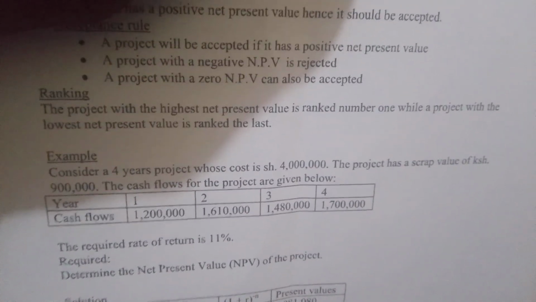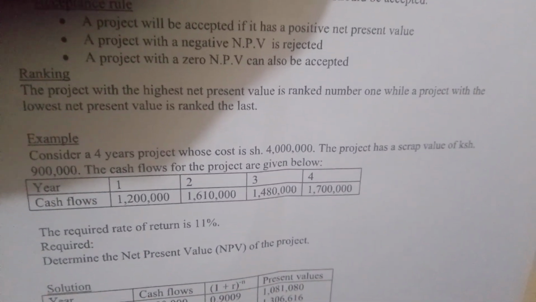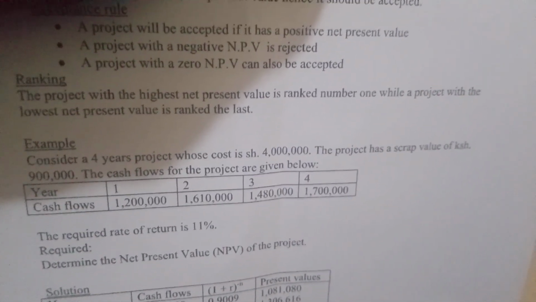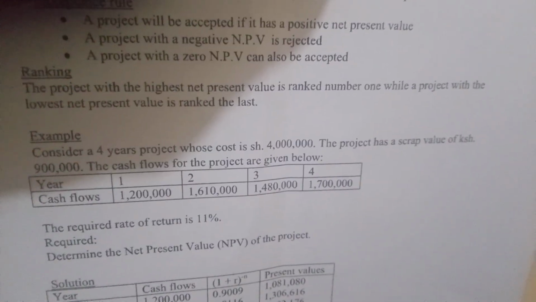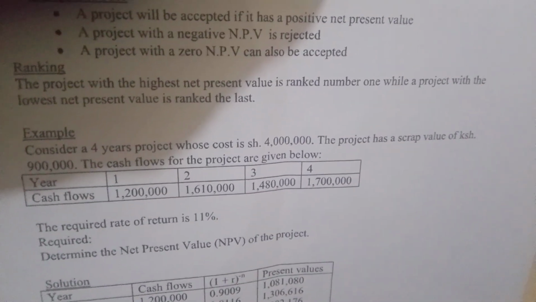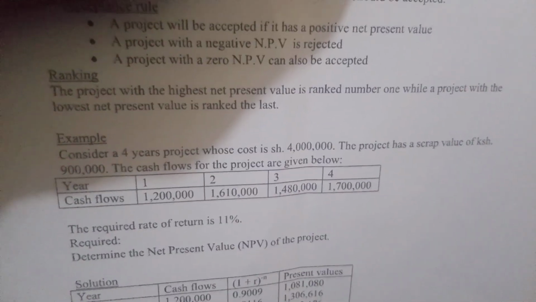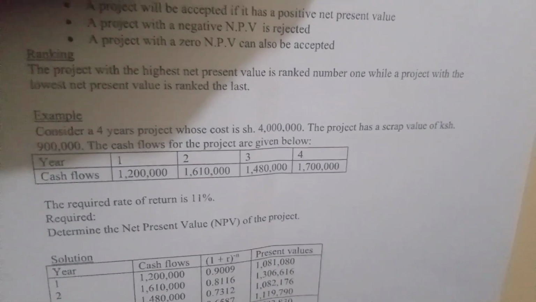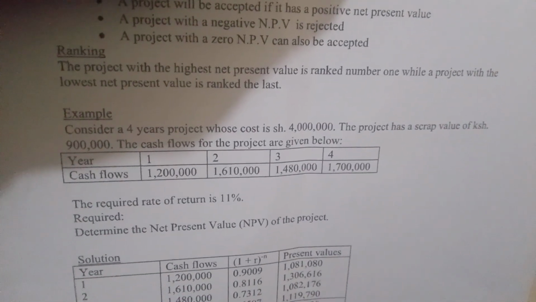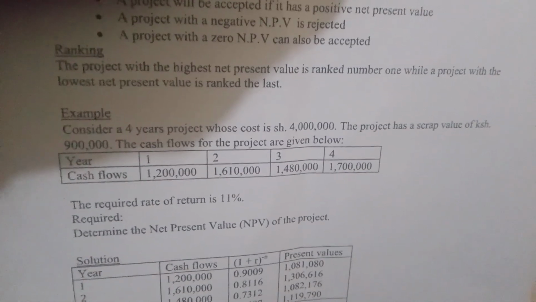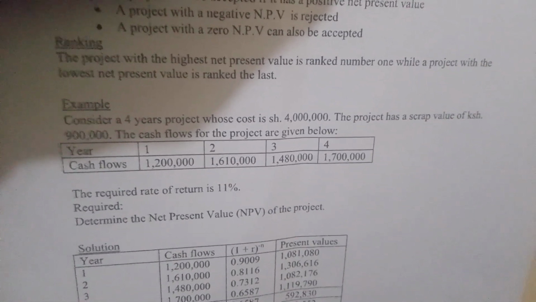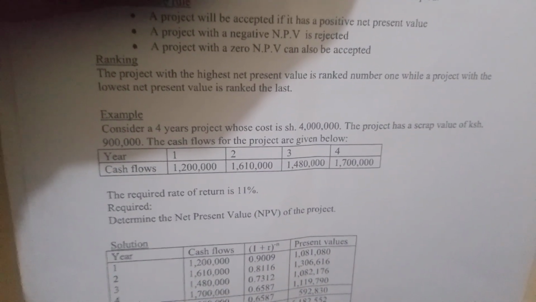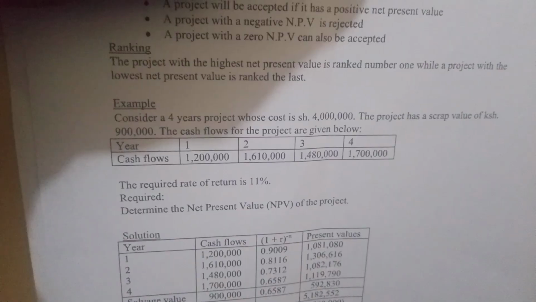Therefore, as you have done in that previous illustration, we will calculate the present values of these cash flows for the first year, for the second year, for the third year, for the 4th year. And again, the cash flow occurring as a result of disposal of this particular asset should also be calculated. So in the 4th year, we'll be having 2 cash flow streams. One, the 1.7, and the other, the 900,000. Then the required rate of return is 11%. Determine the net present value of the project.